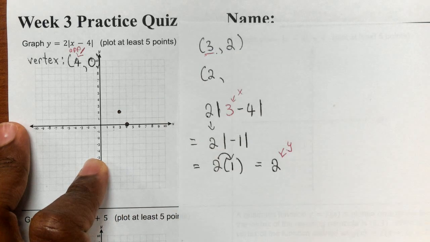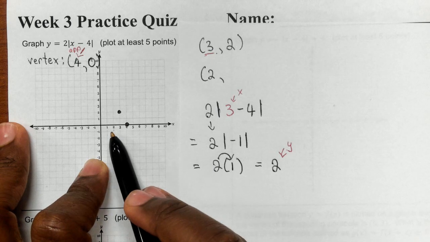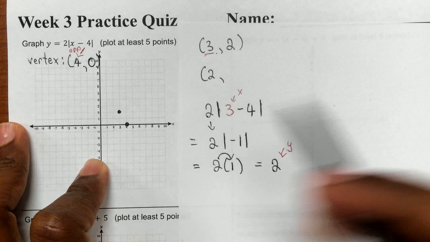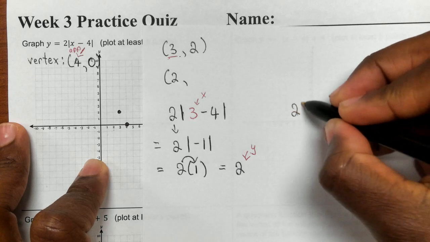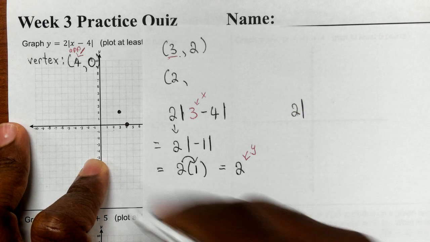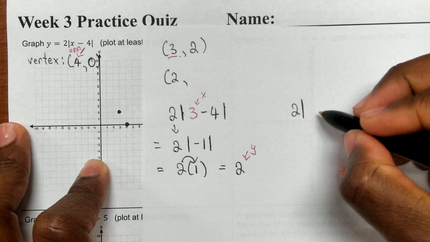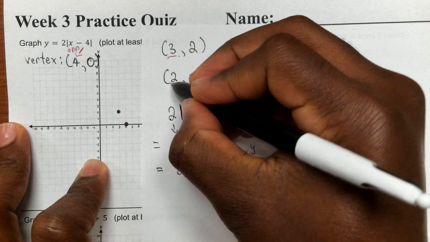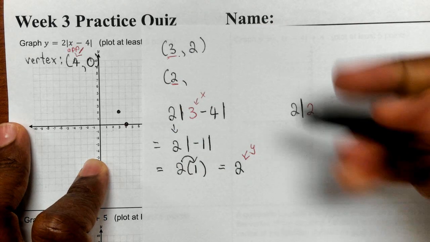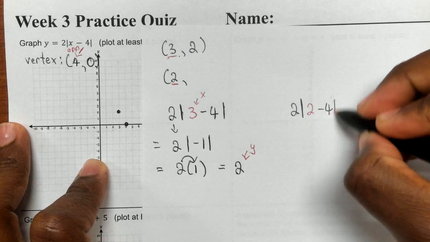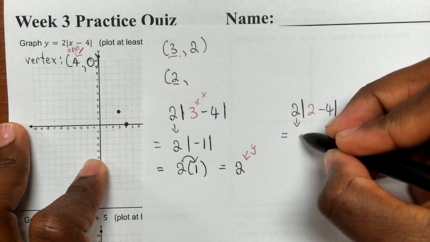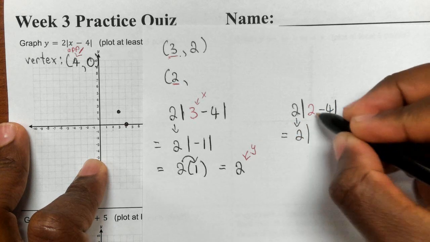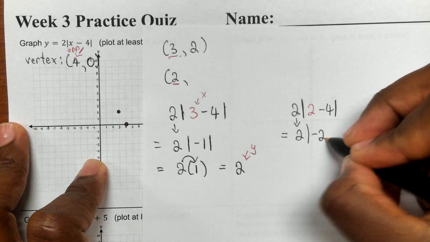Now I'm going to plug in 2 into my equation. So I would have 2 absolute value. I'm going to replace the x in the absolute value with now 2. And I'm going to rewrite everything else. So -4 absolute value. Now I'm going to calculate. So this 2 right here, I'm going to bring it down. 2 minus 4 is -2.